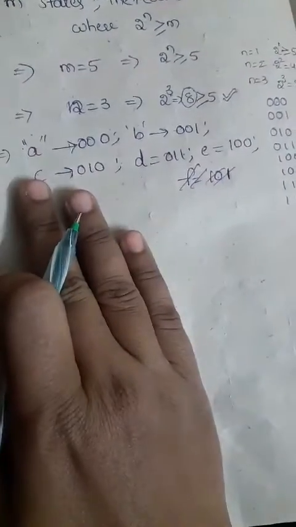1, 2, 3, 4, 5. So totally 5 states are completed. When we assign these binary values to the particular states, and replace the alphabets in the previous state diagram with the given binary values, then we will get the state table. So now again we have to draw the state table, replacing the state values.